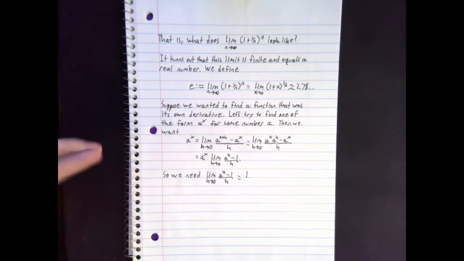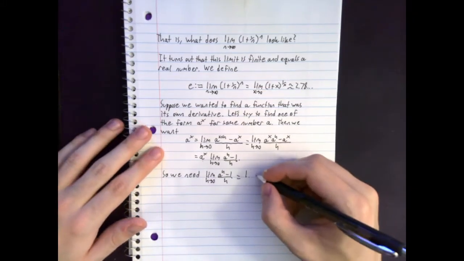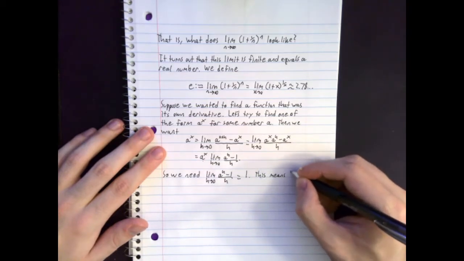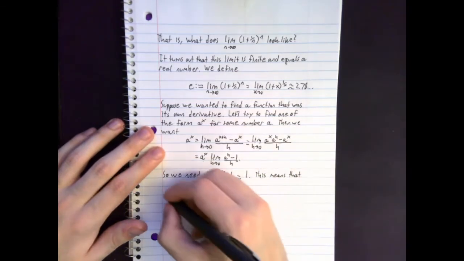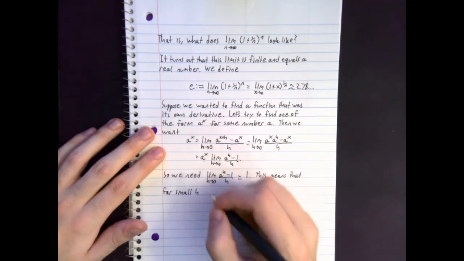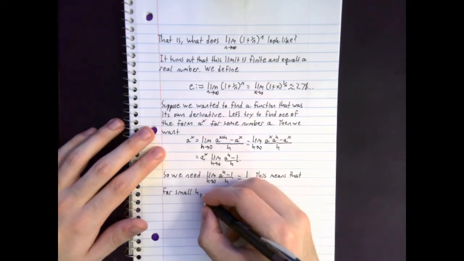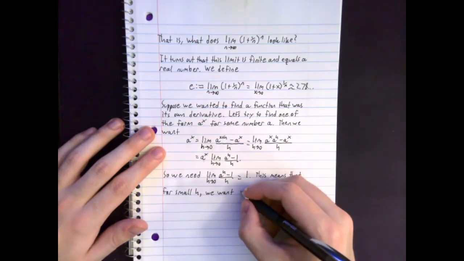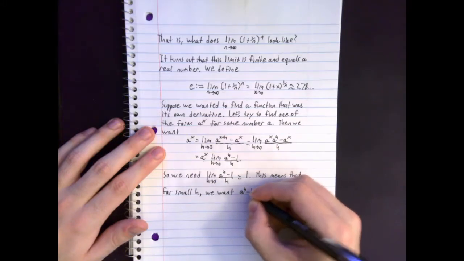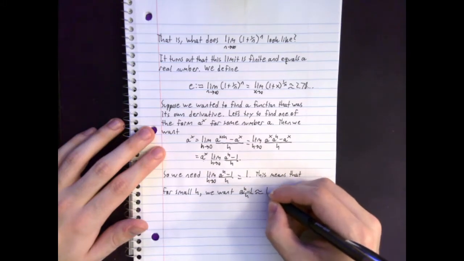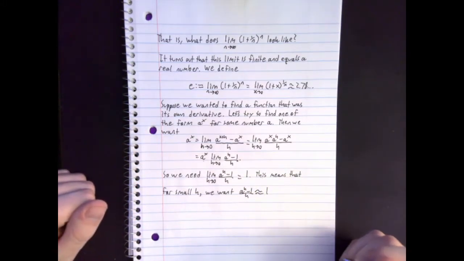Okay, so what does that mean? This means that for small h, that is, h very close to 0, we want (a to the h minus 1) divided by h to be approximately equal to 1.